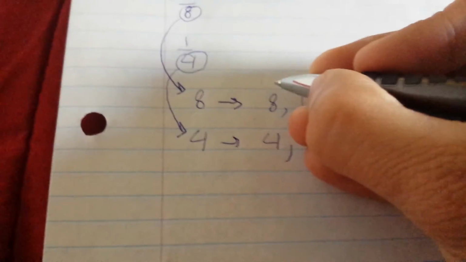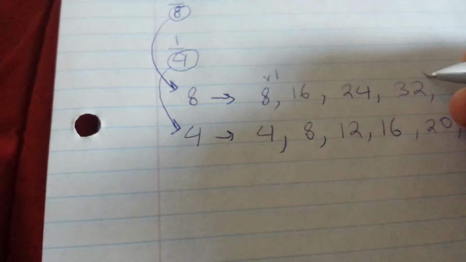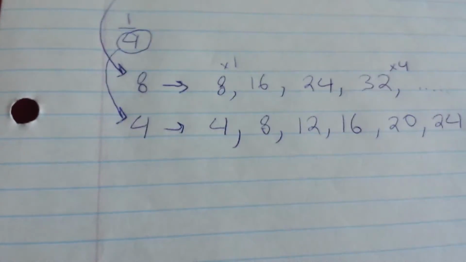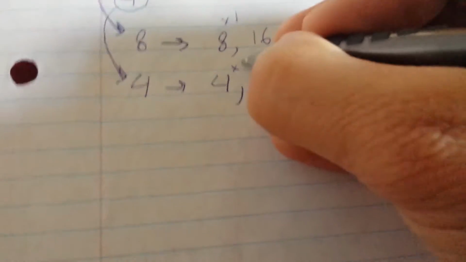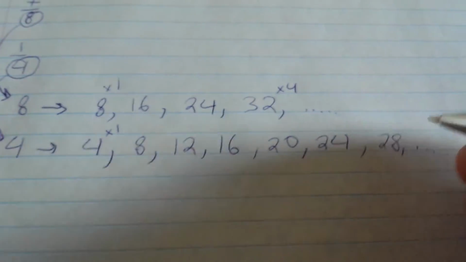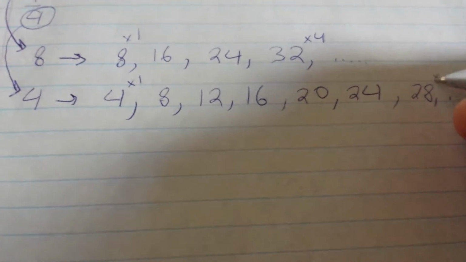So this one here is 8 times 1, this one here is 8 times 4, this one here is 4 times 1, and this one here is 4 times 7. Okay, so there's the two lists we have.